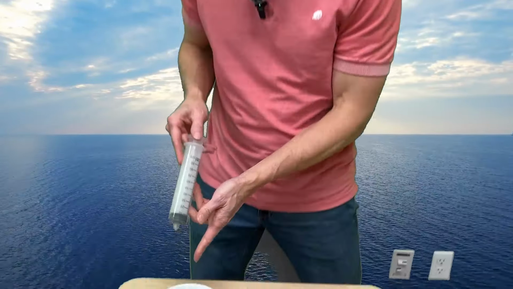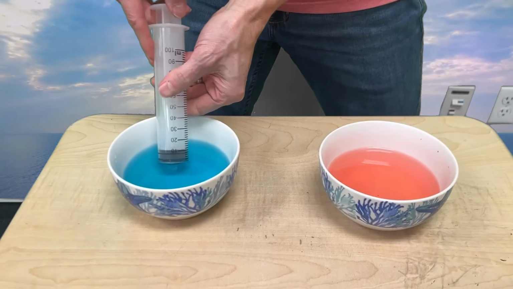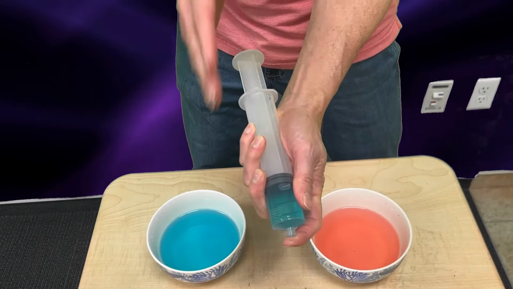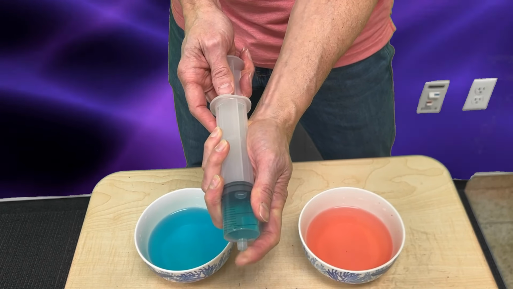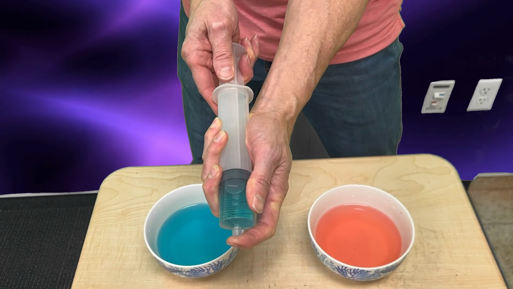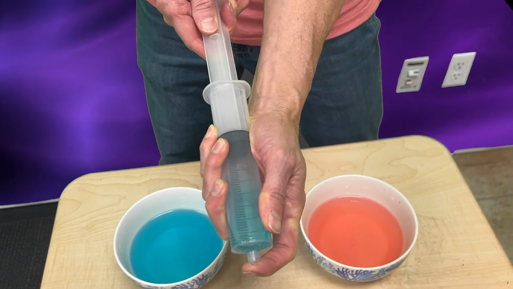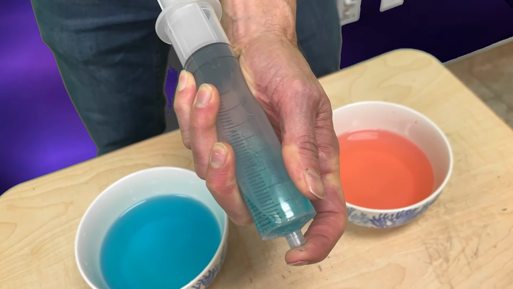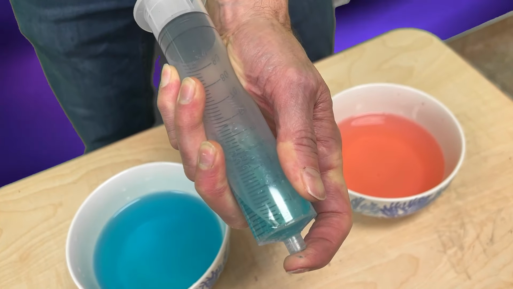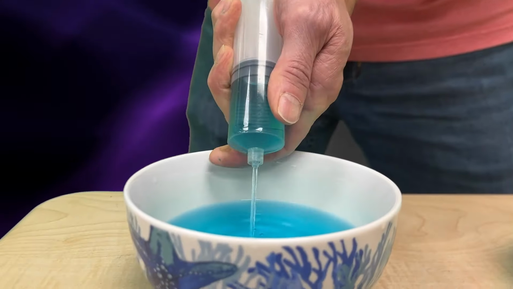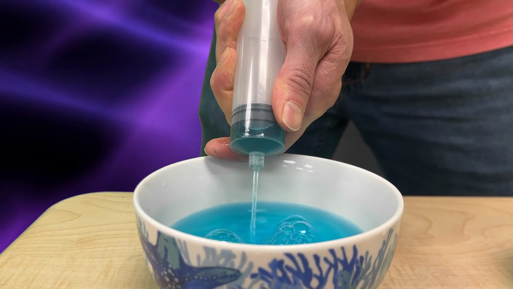So we know that the temperature of the water in this blue bowl is about 50, 60 degrees. When I put my finger over the stopper and I pull the plunger back, it's going to lower the air pressure inside the syringe. Not much is happening there. You see a few bubbles down there at the bottom, and when water boils, as you know, it bubbles.